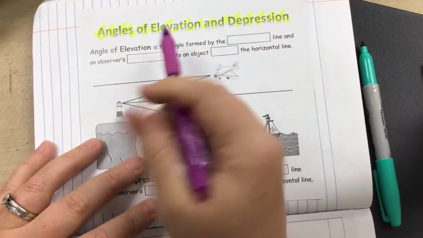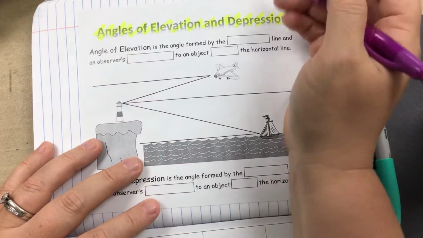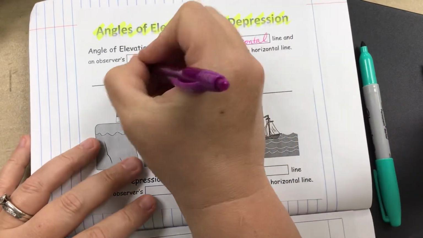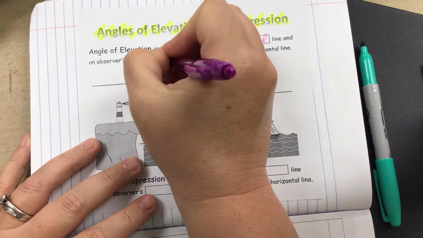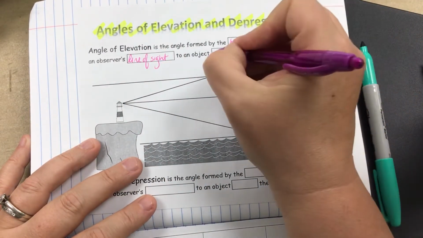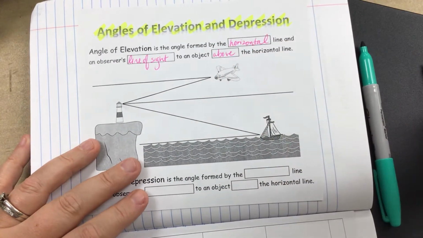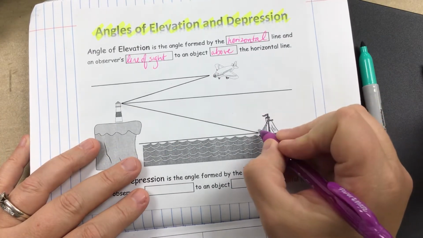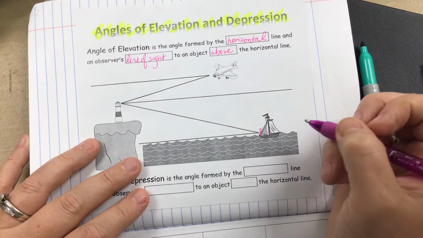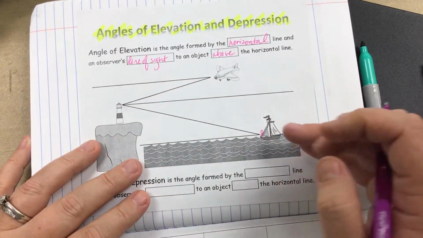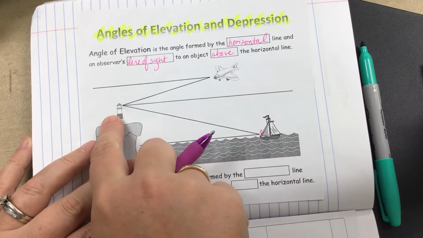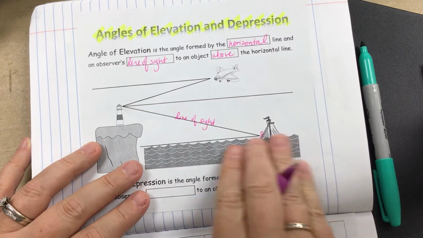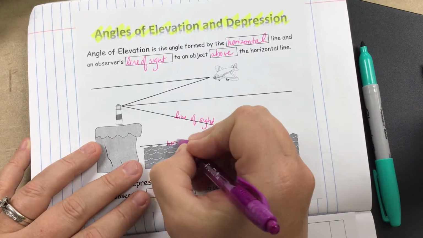As it says in the top here, an angle of elevation is the angle formed by the horizontal line and an observer's line of sight to an object above the horizontal line. So if you think about you're a person on the sailboat, out there on your sailboat, the line of sight from the sailboat up to the lighthouse, that's your line of sight. Your line straight across here would be your horizontal.